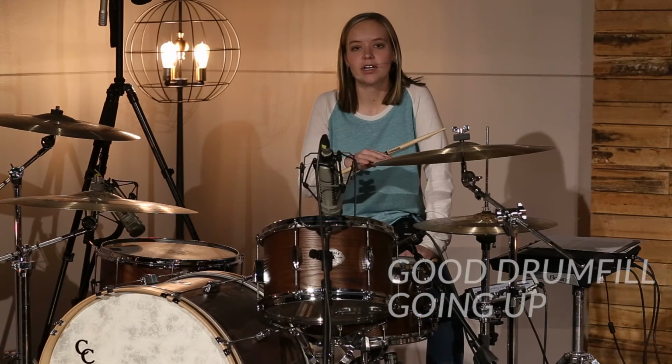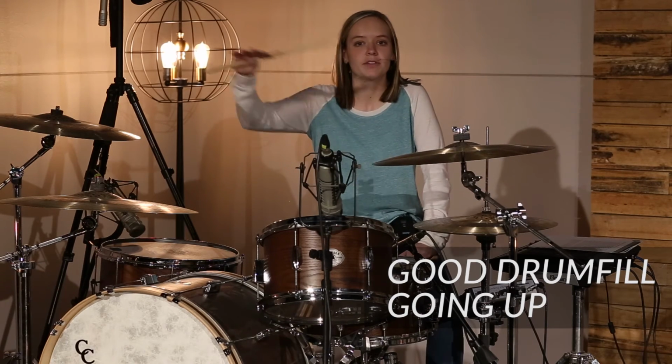And this is an example of a fill going from an up part of a song to an even stronger part of a song.